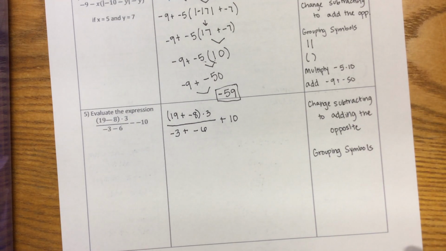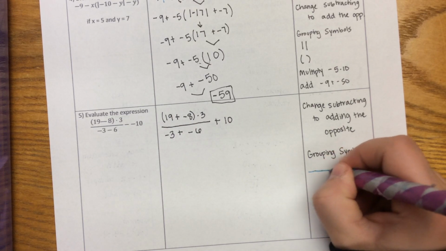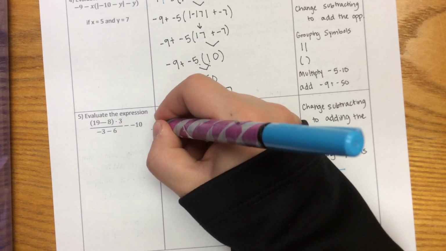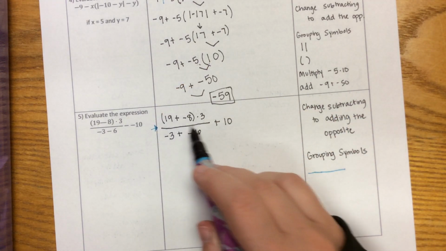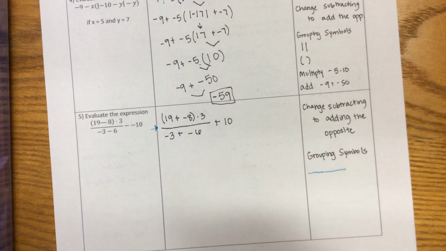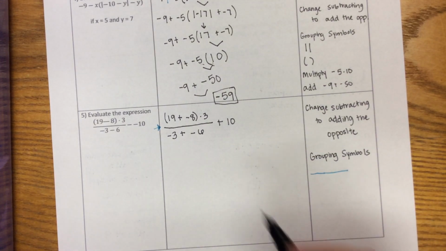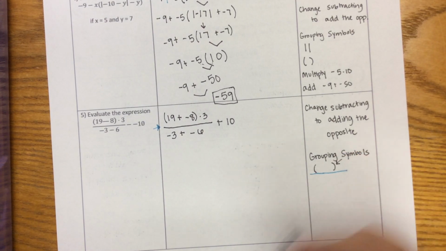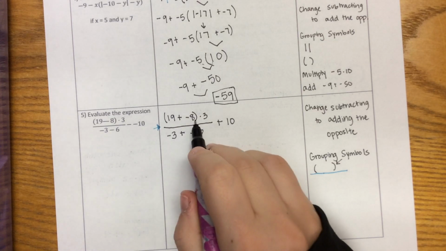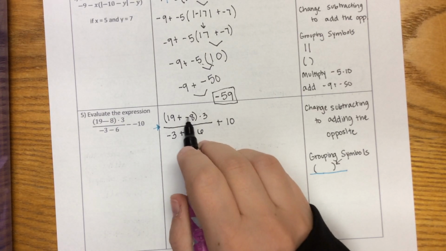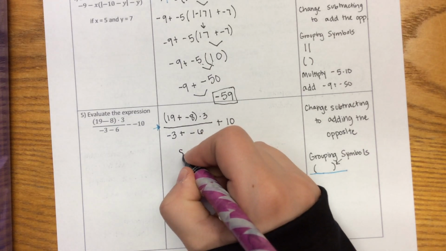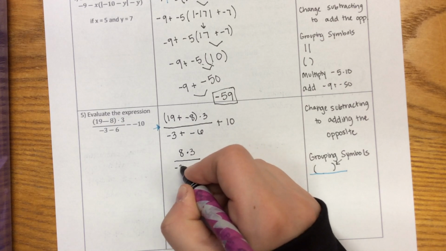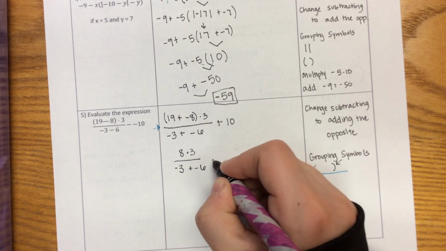So the big grouping symbol here that I want to make sure that we realize is the long dividing sign. So what that means is this guy here, we have to figure out what's on top and we have to figure out what's on bottom before we do anything else off to the side. Okay? So on top, we actually have to do the parentheses. So we're going to do the parentheses first. So 19 plus negative 8. If I have a positive and a negative, I subtract. 19 minus 8 is 11, and I'm more positive, so 11 times 3 is on top, over negative 3 plus negative 6, and then plus 10.